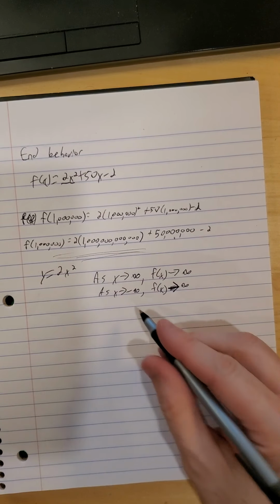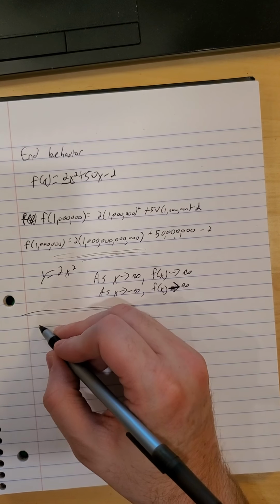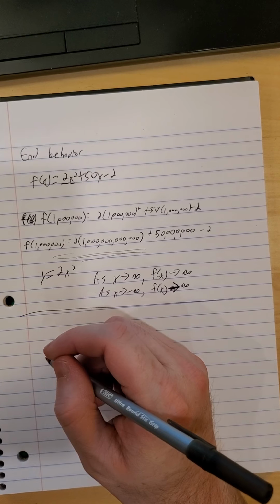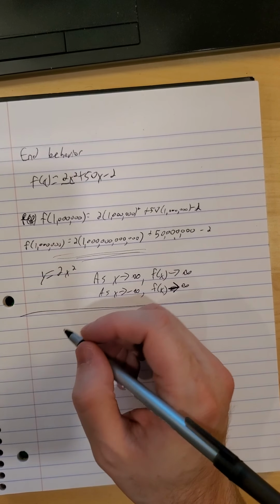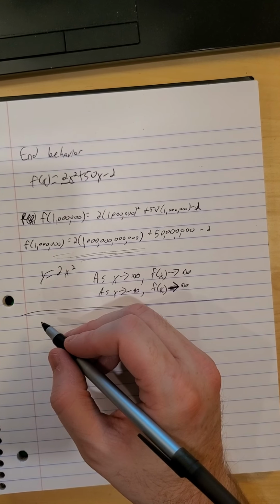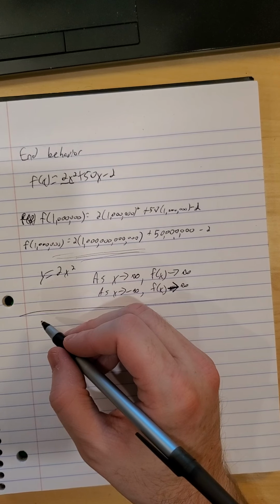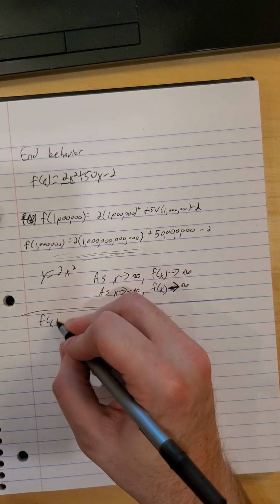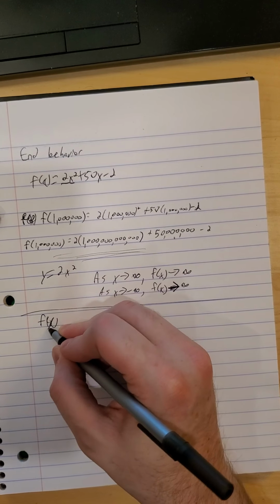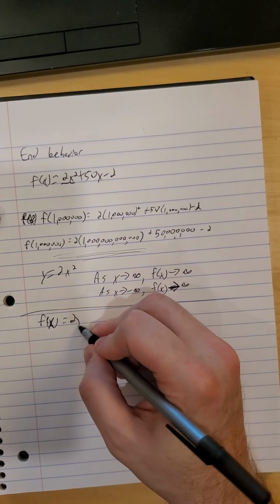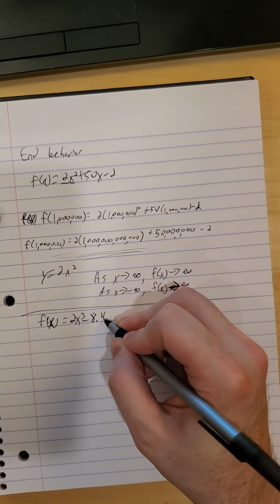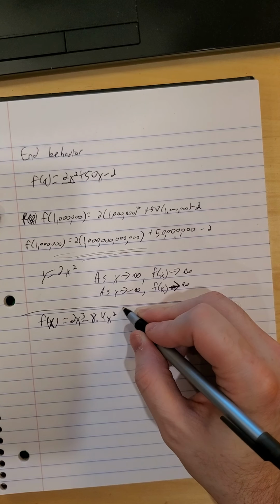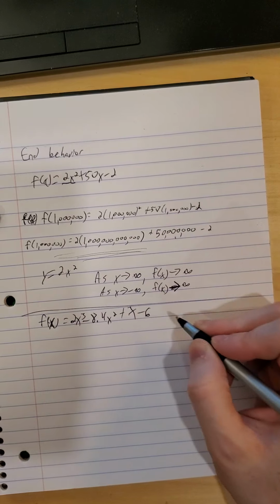We can do a little bit of approximating with calculators. It will say approximate solutions. It'll let you know that we're estimating using a calculator. So let's look at another f of x. This time we'll do 2x cubed minus 8.4x squared plus x minus 6.